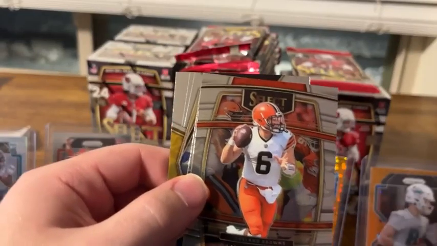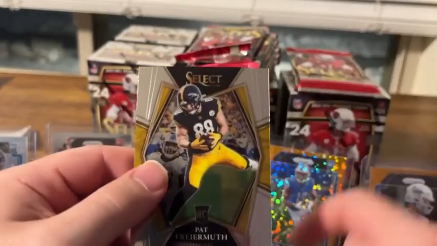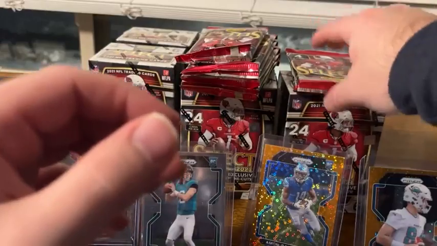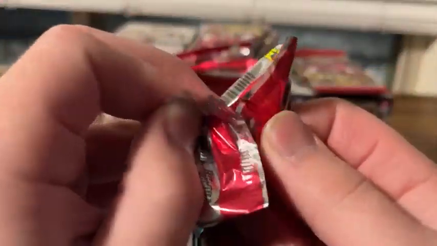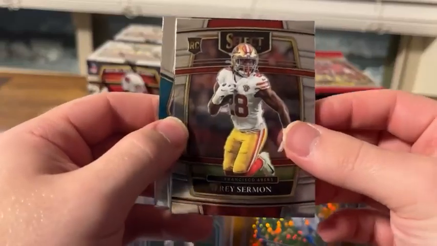Tom Brady, Baker Mayfield, Kurt Warner, Pat Freiermuth. Is this a patch? Do we have patches in here? Oh, we do? Okay. We have patches in here. I don't think I got a patch the last break I did.